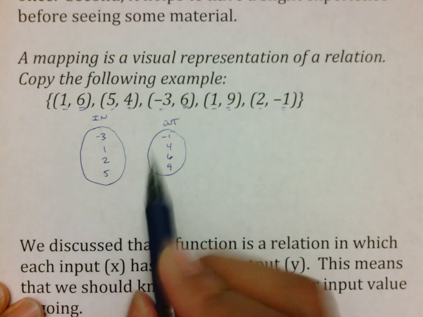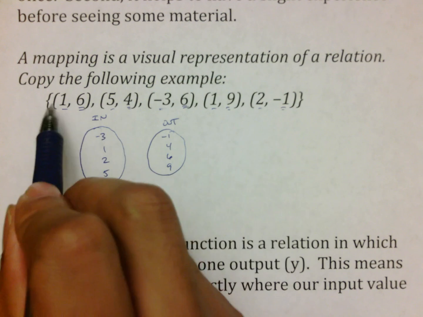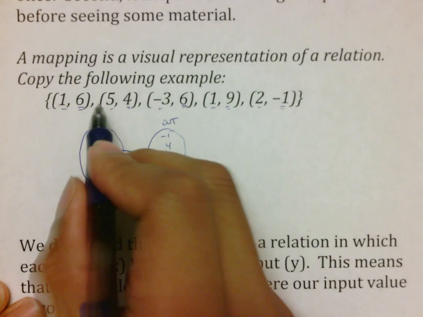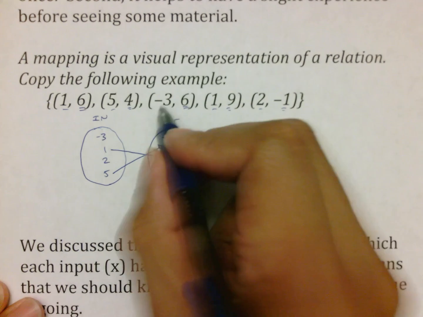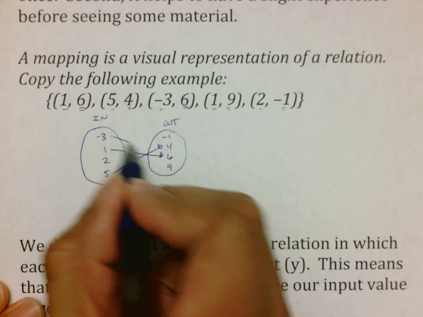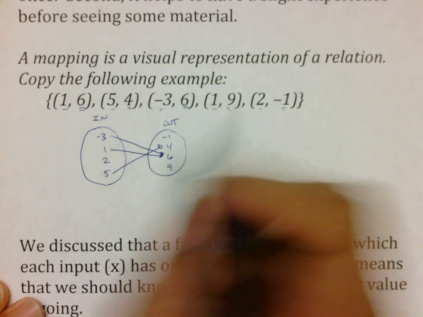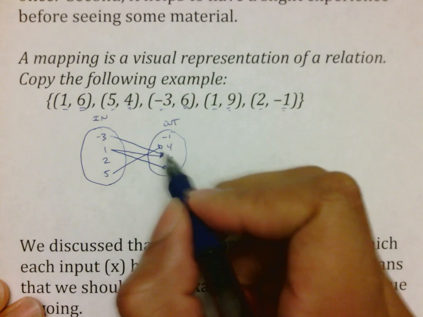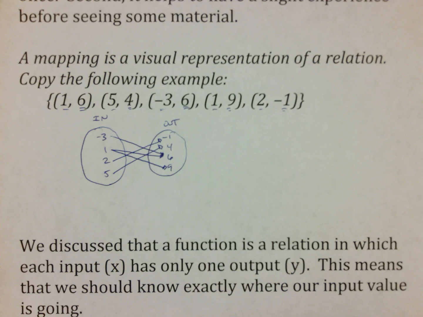And all you do in a mapping is you draw arrows from your input value, which is your domain, to your output. So 1 goes to 6, so you simply draw an arrow from 1 to 6. 5 goes to 4, so we draw an arrow from 5 to 4. -3 goes to 6, so we draw an arrow from -3 to 6. 1 goes to 9, so we draw another arrow from 1 going to 9, and 2 leads to -1, and that is your mapping. Alright.